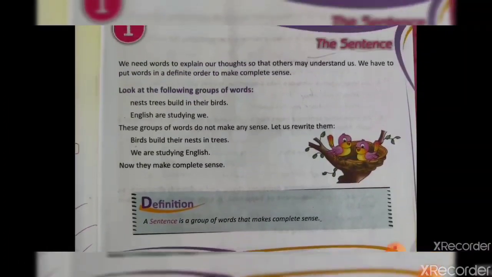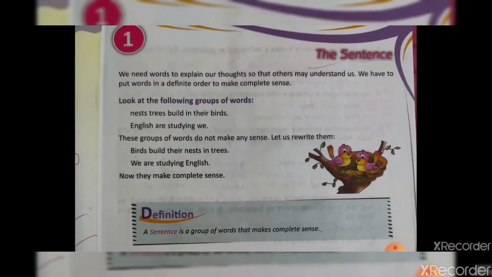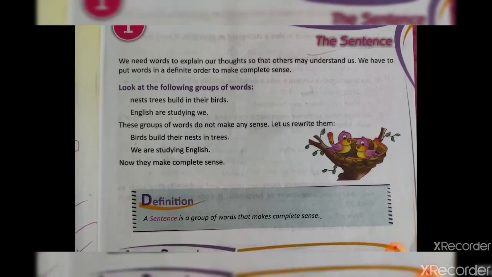So starting with our first ever video of class 6th English First, with chapter number 1, the sentences. According to the book's definition, a sentence is a group of words that makes a complete sense. This definition is written in your book. But according to me, there are three main criteria that have to be fulfilled to make a sentence. For that, I have prepared a slide which can make you understand better.